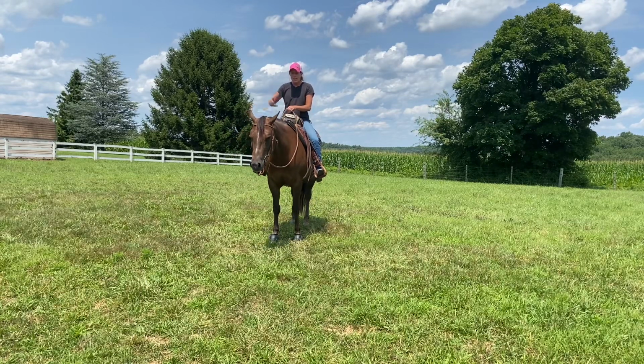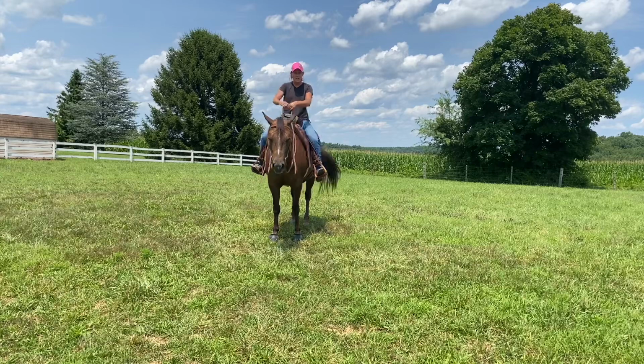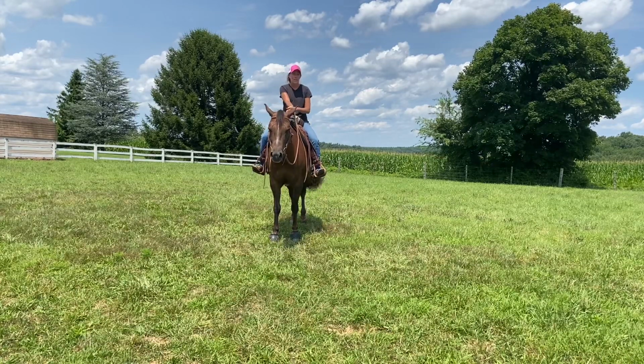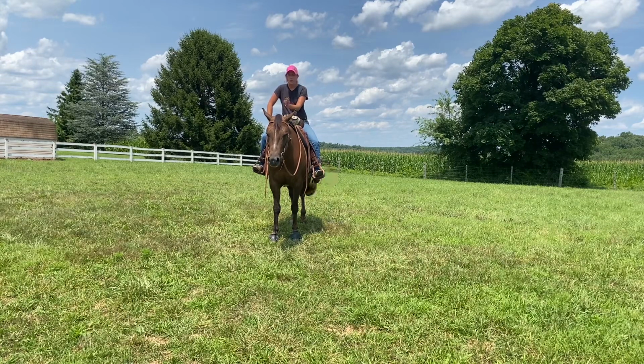So again, I think knowing how to break down each of these maneuvers is super important to be able to communicate them to your horse properly. It takes a little bit of time to learn the technical parts of it, where your position's supposed to be, where actually your horse's proper footfalls should be before you even start asking your horse to do it.